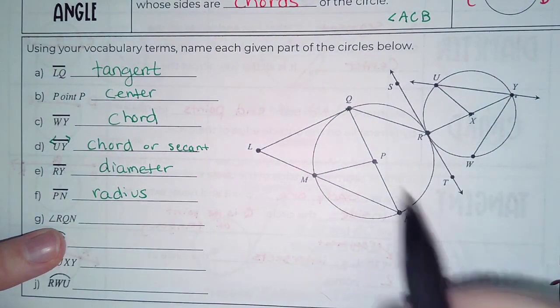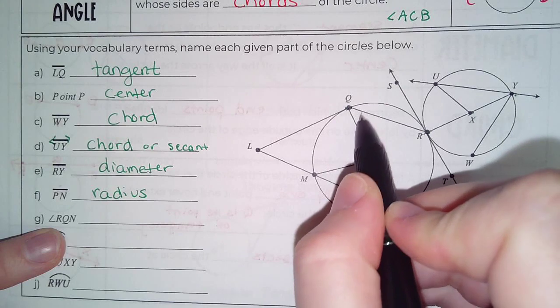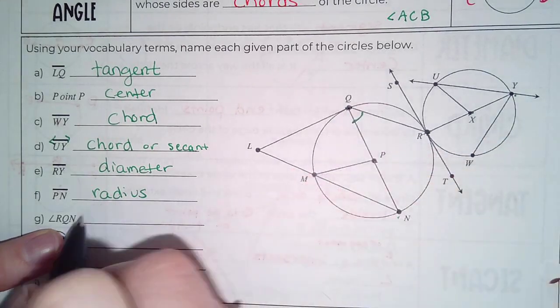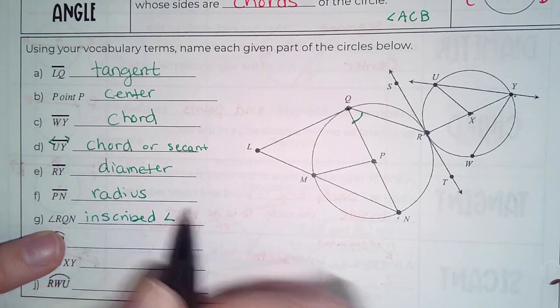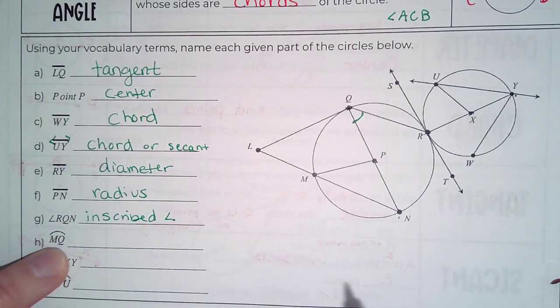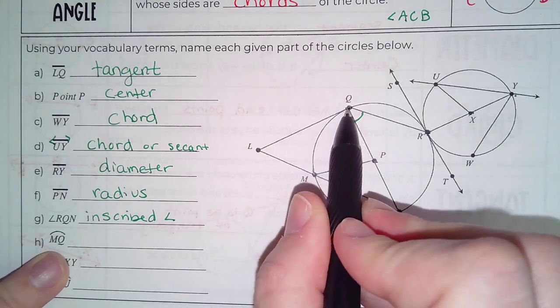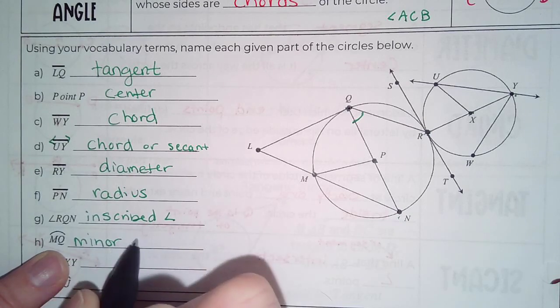Angle RQN, so this angle here, that is on the side of the circle, so this is an inscribed angle. Arc MQ, so from M to Q here, this is less than 180, so we'll call that a minor arc.